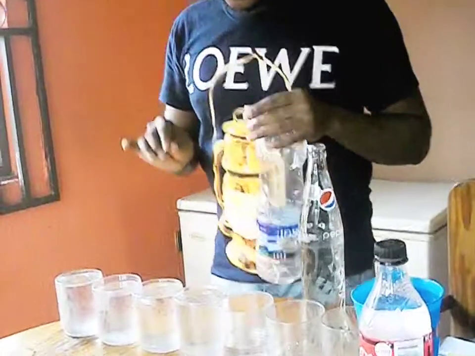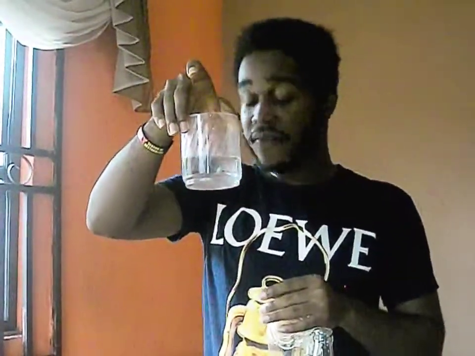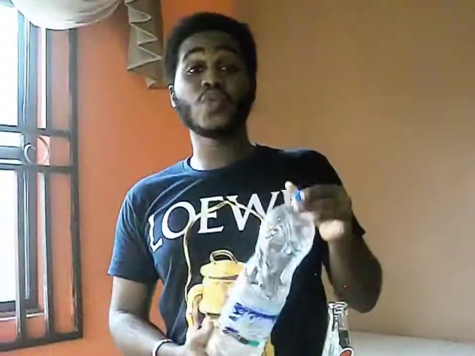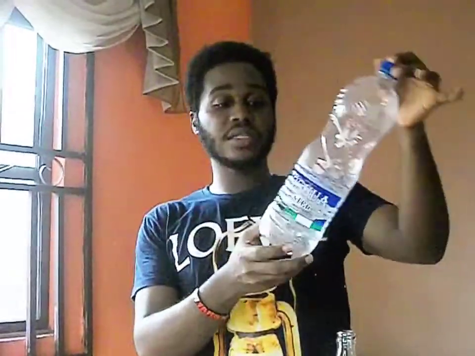After doing this, we've seen that this 150 centiliter container was able to fill 4 cups with water and this little one here. So we're going to say 4.5 cups of water. That was what we were able to get from this 150 centiliters.